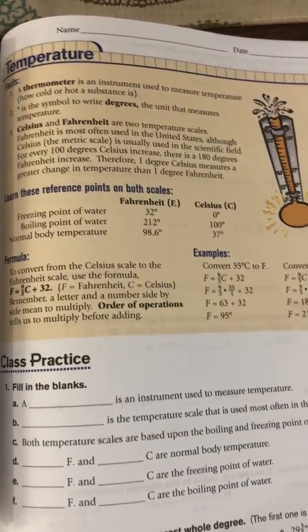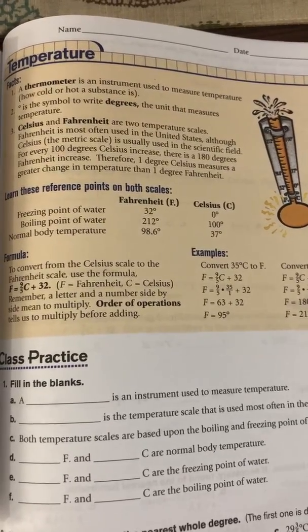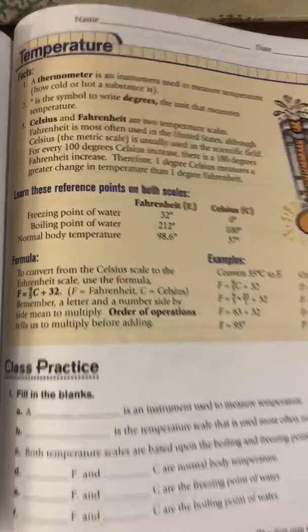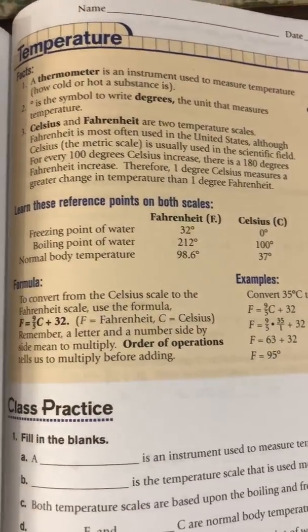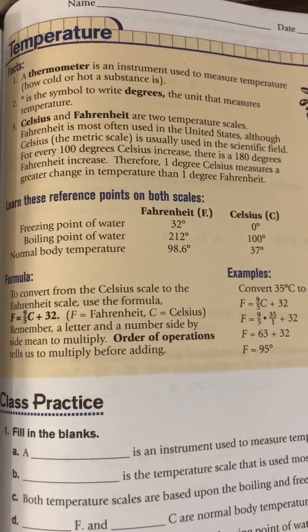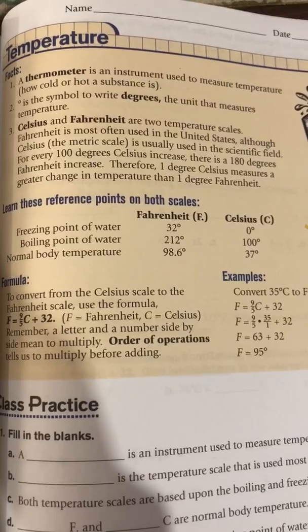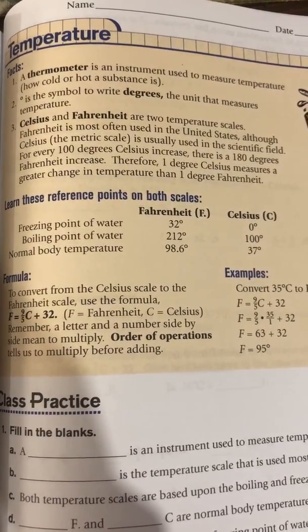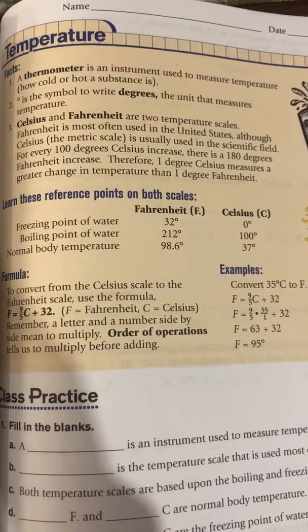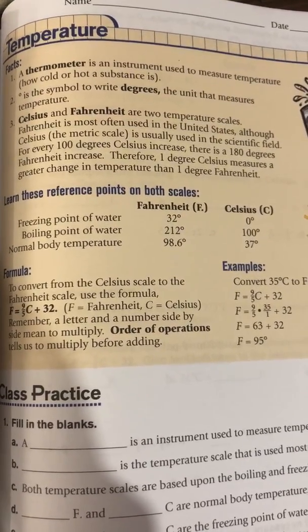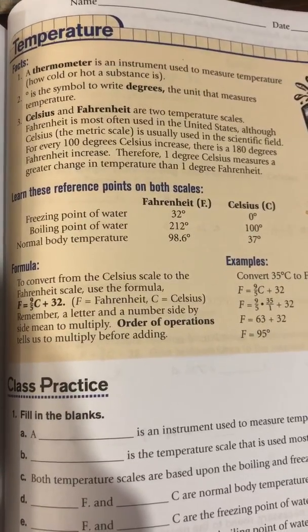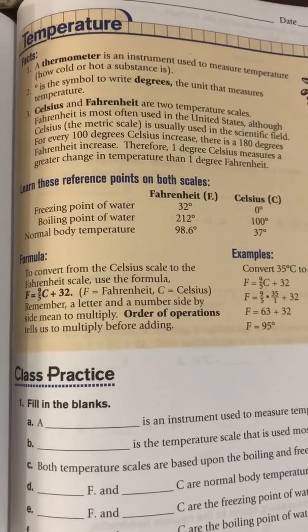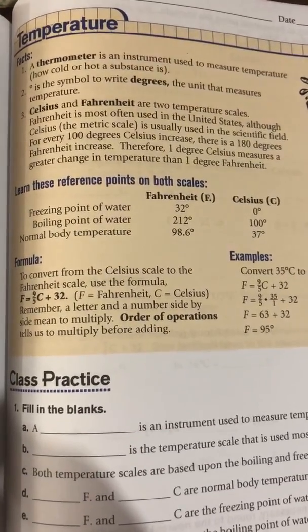So, we are going to talk about temperature. A thermometer is an instrument used to measure temperature, how cold or hot a substance is. This little circle is the symbol to write degrees, the unit that measures temperature. Celsius and Fahrenheit are two temperature scales. Fahrenheit is most often used in the United States, although Celsius, which is the metric scale, is usually used in the scientific field. For every 100 degrees Celsius increases, there is a 100 degrees Fahrenheit increase. Therefore, 1 degree Celsius measures a greater change in temperature than 1 degree Fahrenheit.